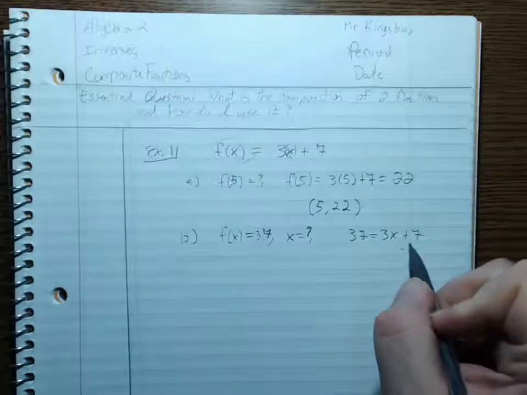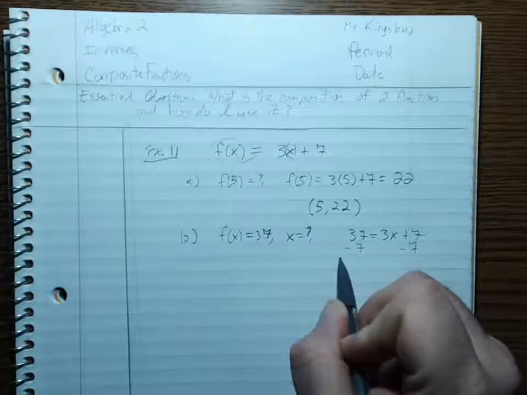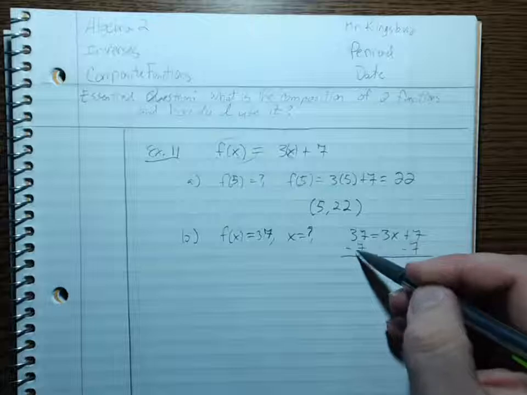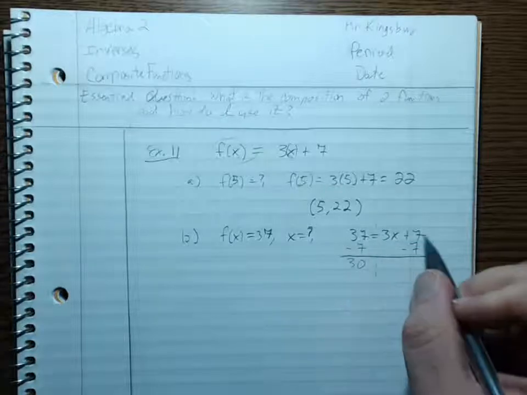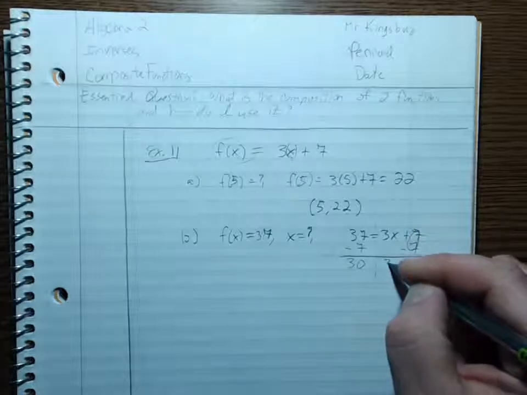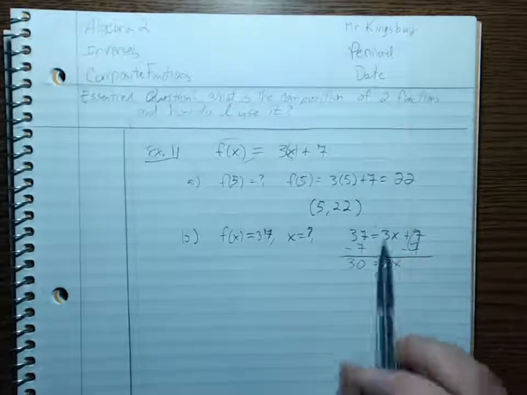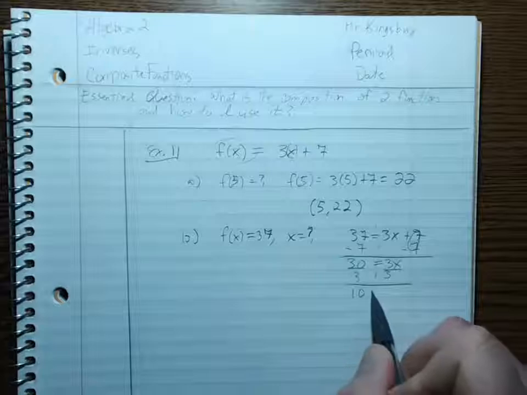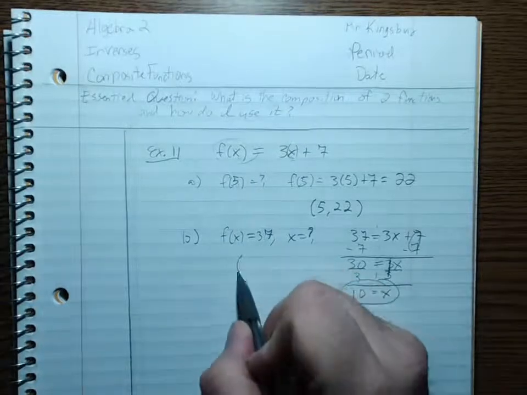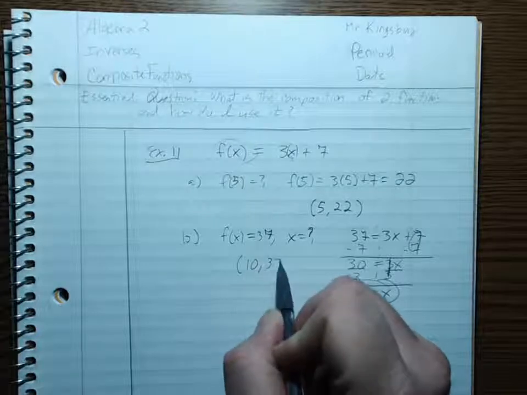So I would subtract 7 from both sides. On the left hand side, 37 minus 7 is 30. On the right hand side, 7 minus 7 is 0. 3x plus 0 is just 3x. So now I have the equation 30 equals 3x, and 30 divided by 3 is 10. So I get the x value 10, which creates the ordered pair (10, 37).